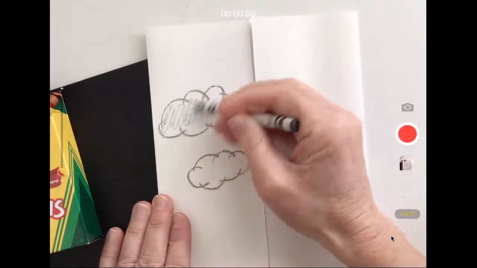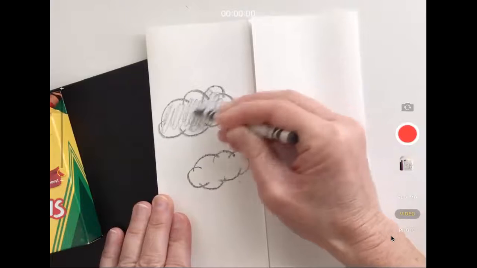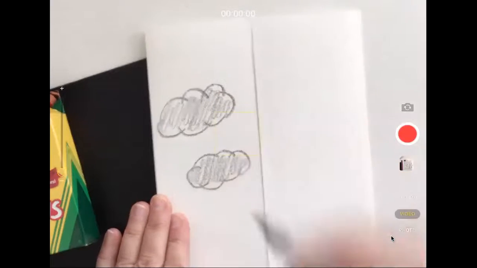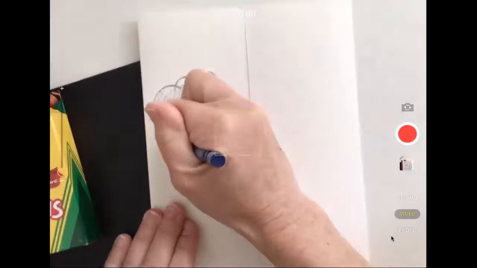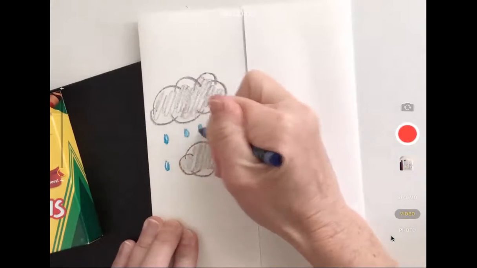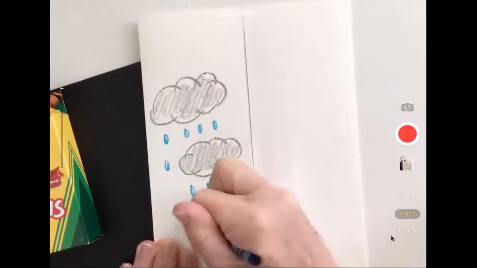These are clouds. I'm going to color them in. Color my other cloud in. And then I'm going to attach my first word. These are raindrops. I'm going to call it rain.